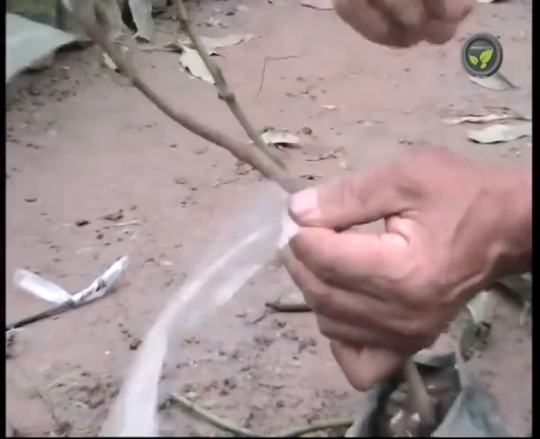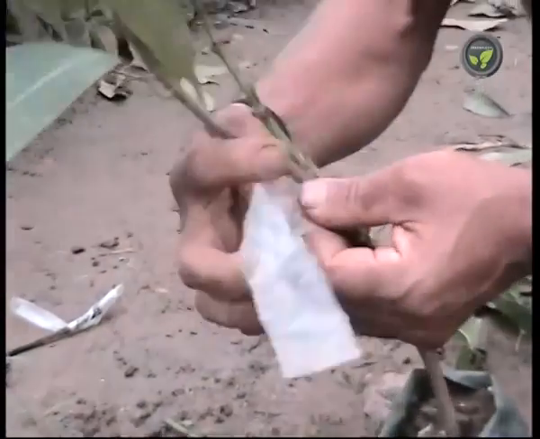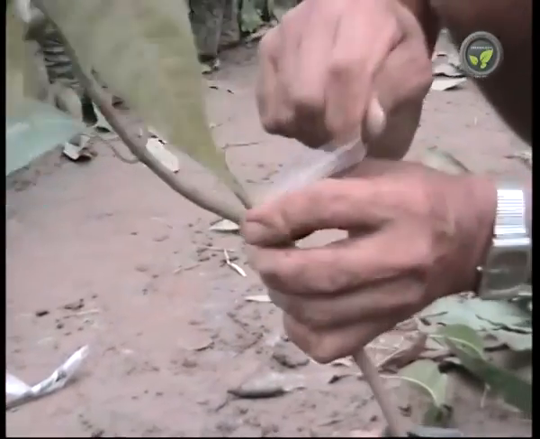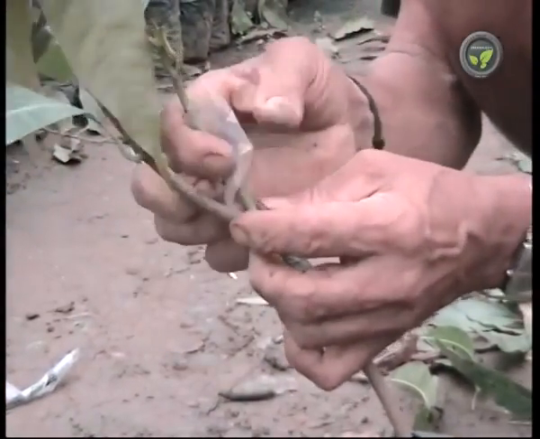Tying plastic tape is enough to hold the graft joint. Scion sprouts after 4 weeks. Then cut off the top portion of the rootstock above the graft joint.